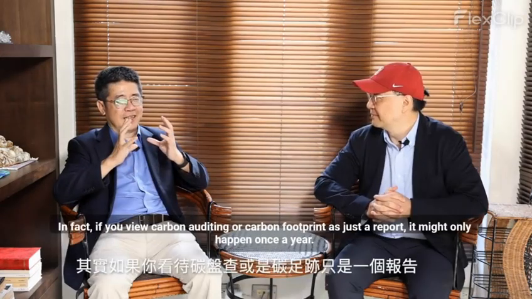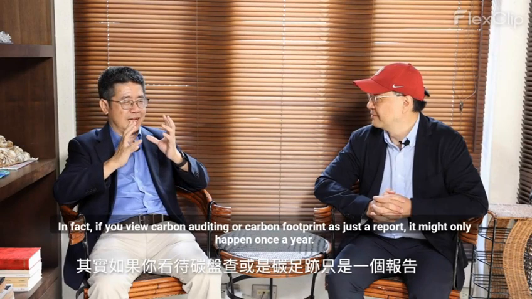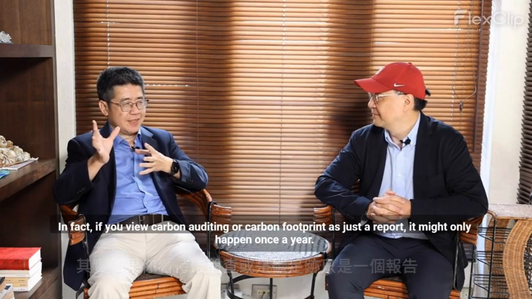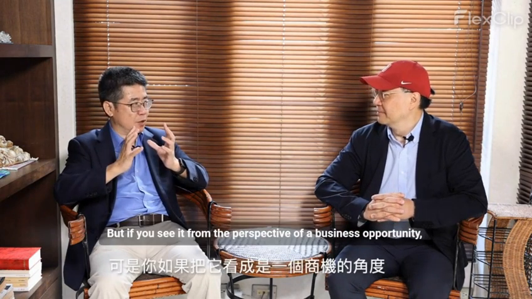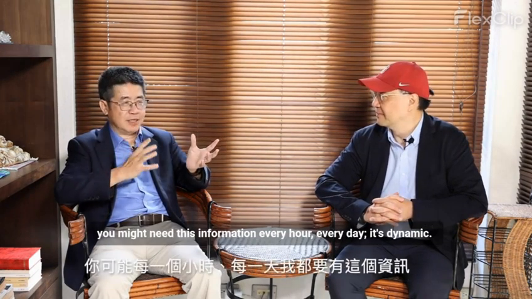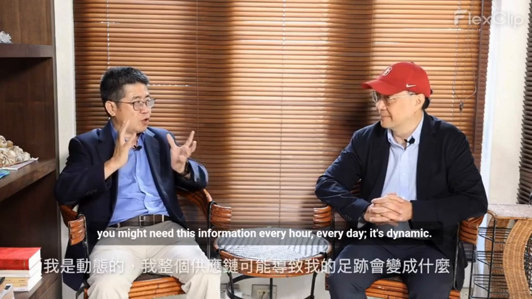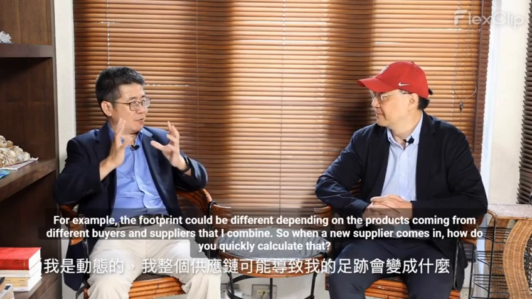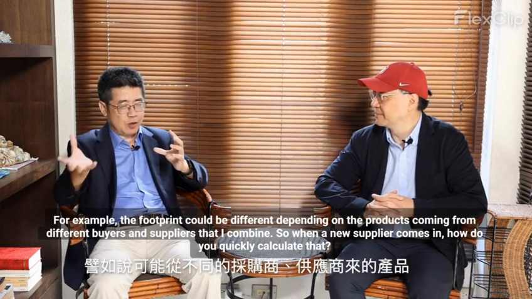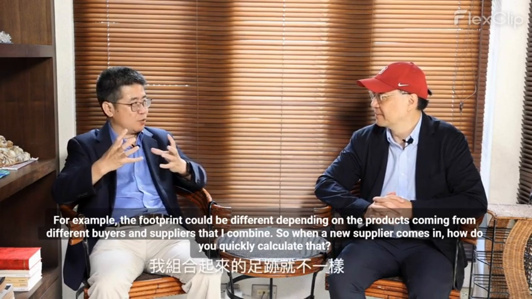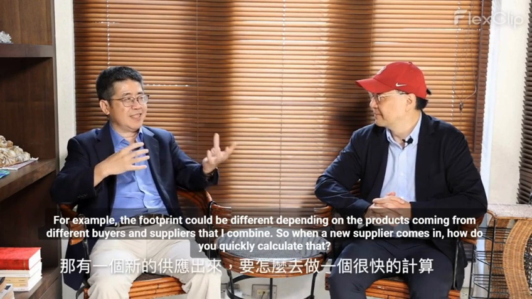In fact, if you view carbon auditing or carbon footprint as just a report, it might only happen once a year. But if you see it from the perspective of a business opportunity, you might need this information every hour, every day. It's dynamic. For example, the footprint could be different depending on the products coming from different buyers and suppliers that I combine. So when a new supplier comes in, how do you quickly calculate that?